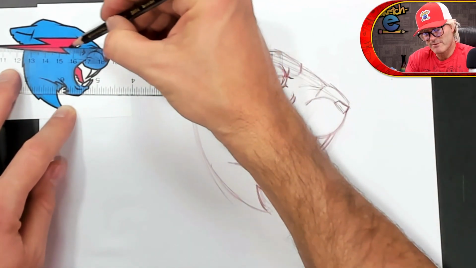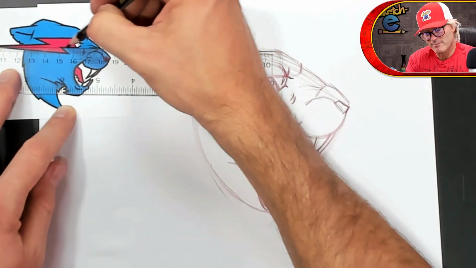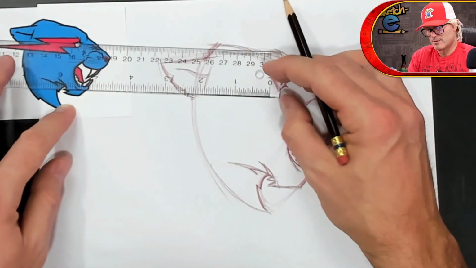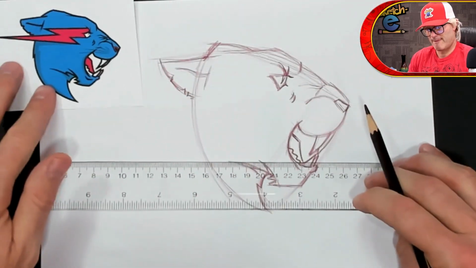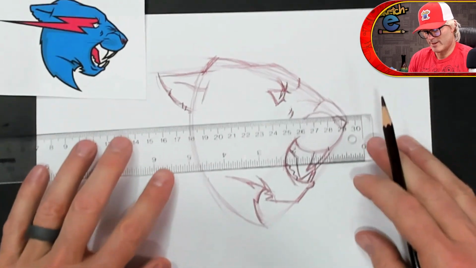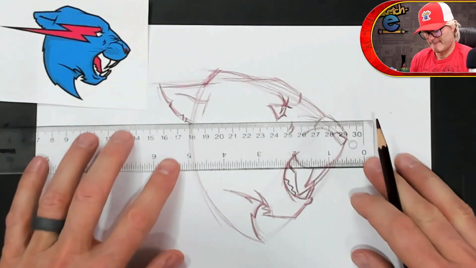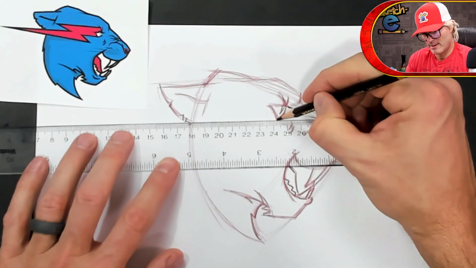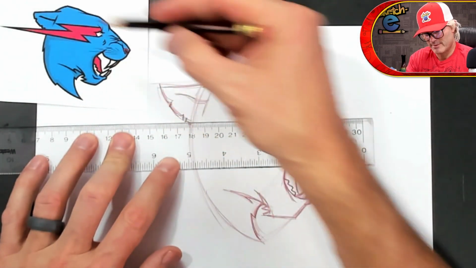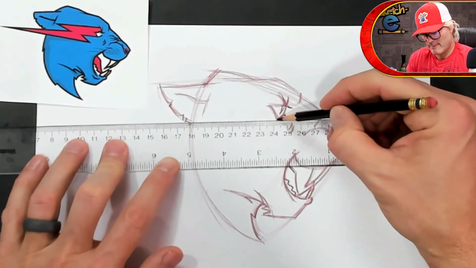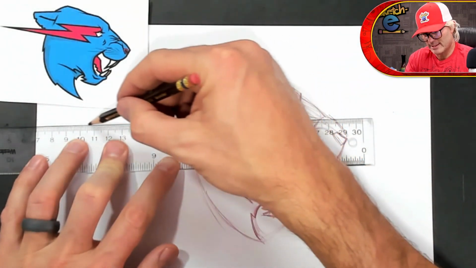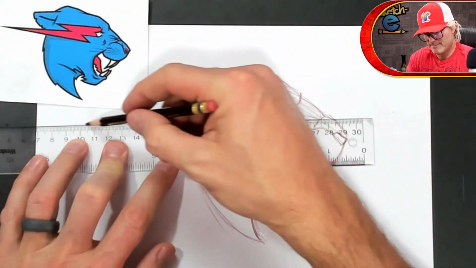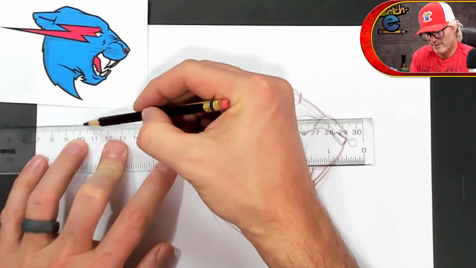So let's draw the bottom of his eye, this part all the way over to here. I can move this out of the way. Bottom of his eye, all the way through the bottom there. Lightly, lightly, to about right here.